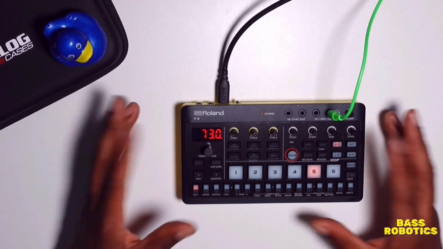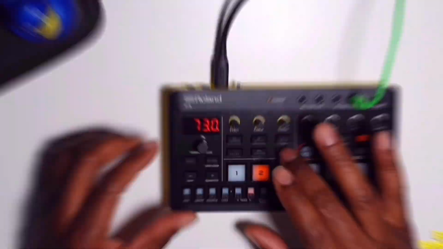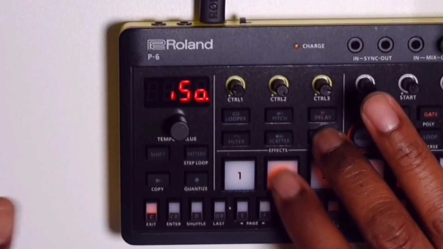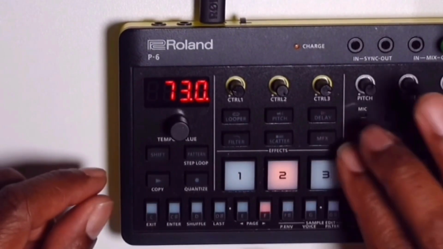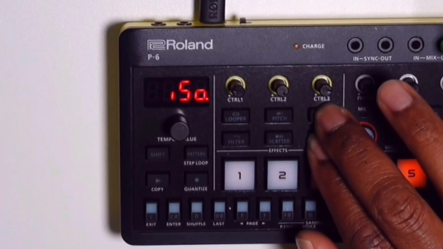Let's talk about how you access the buses. So for the bus, you have multi-effects and you hit the pad. That's bus A. Multi-effects plus delay, hit the pad. That's gonna be bus B.